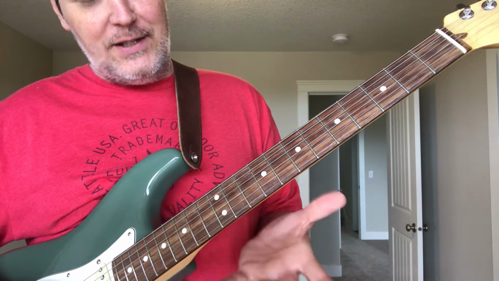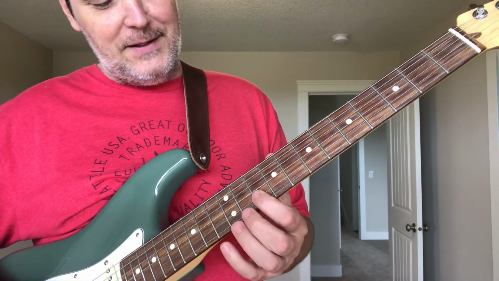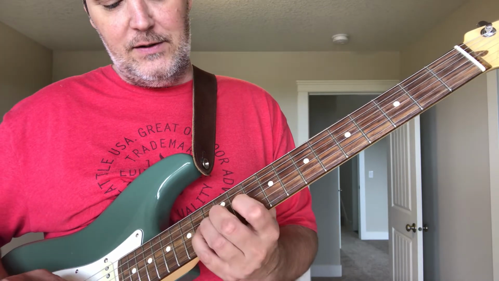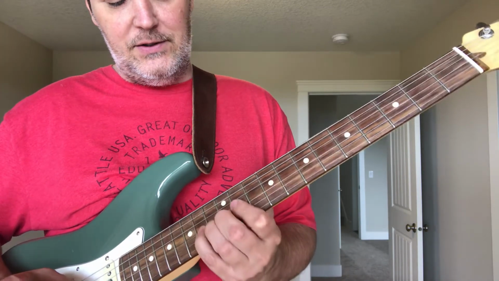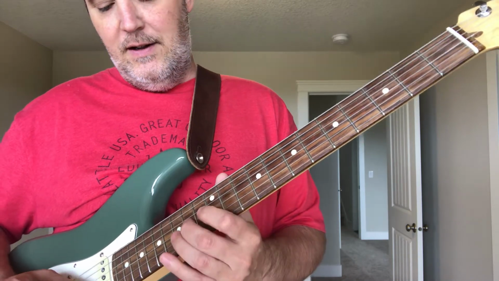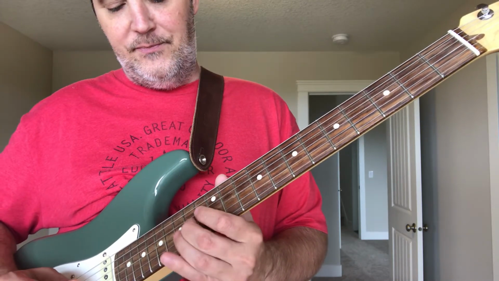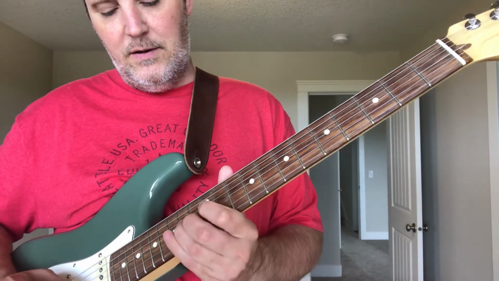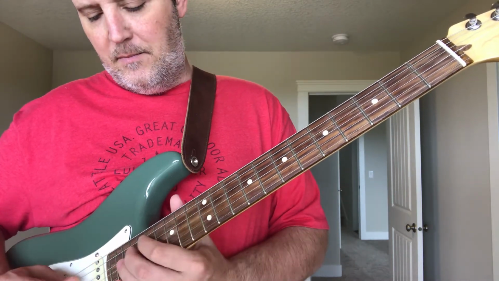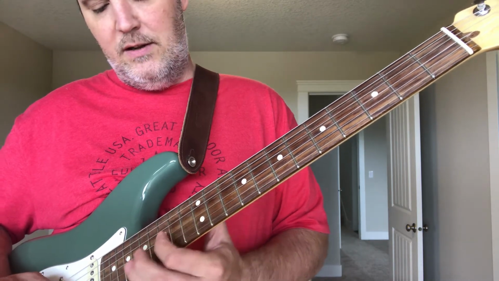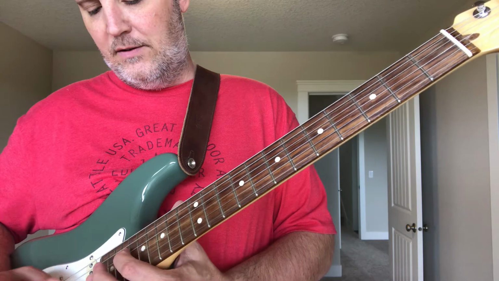You need to use numbers and logic to find it, but go down a string. And this is less than, because it's G to B string. So there we have the same pitch, right? And then same pitch going down a string.